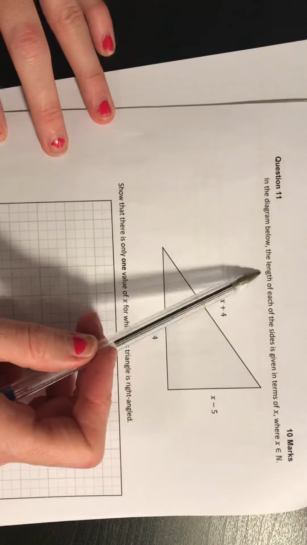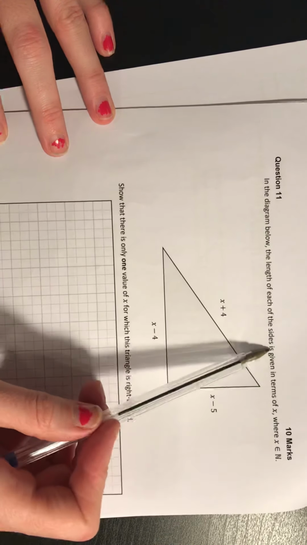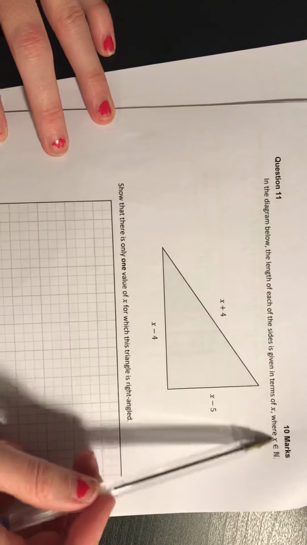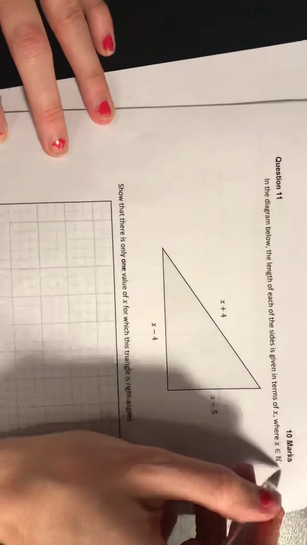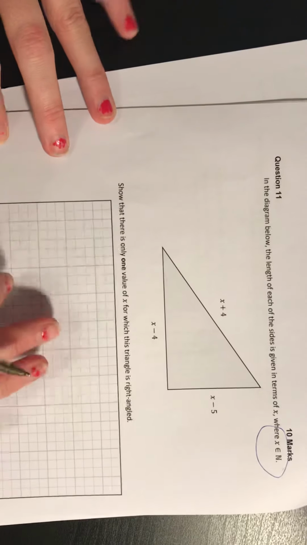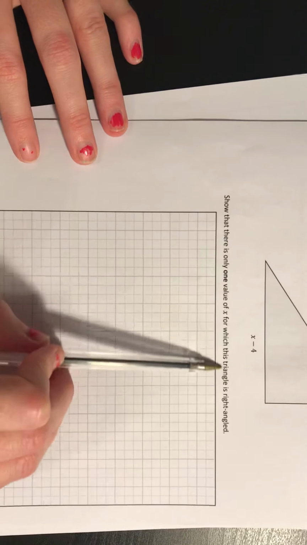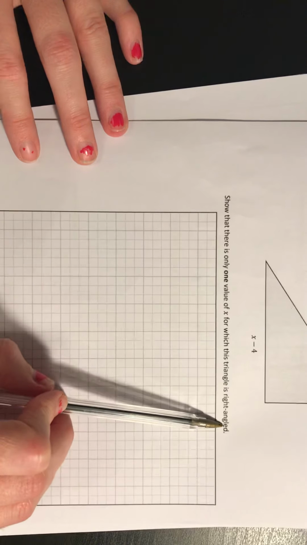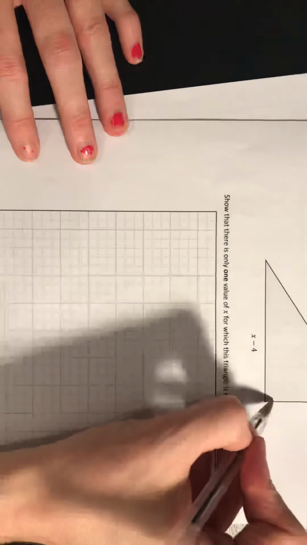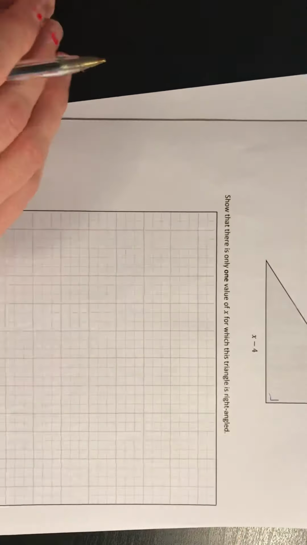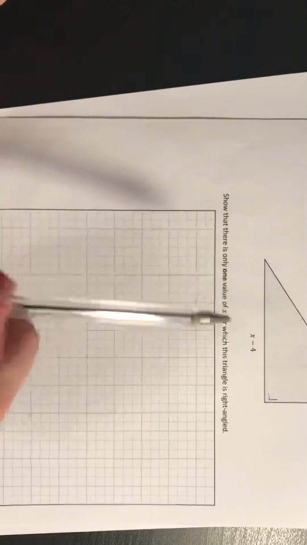In the diagram below, the length of the sides is given in terms of x. x is a natural number. I'm going to highlight that for myself. And show that there's only one value for x for which this triangle is right angled. Well, a right angled triangle makes me think trigonometry.